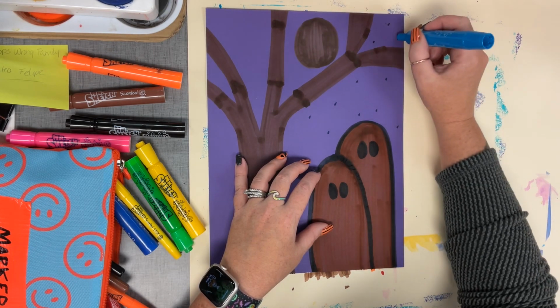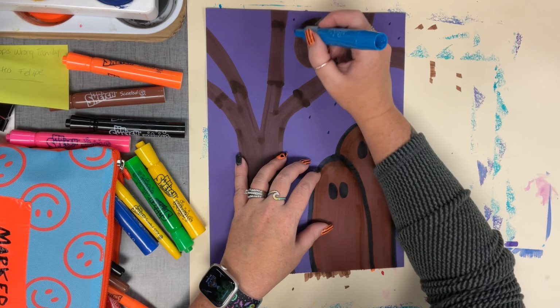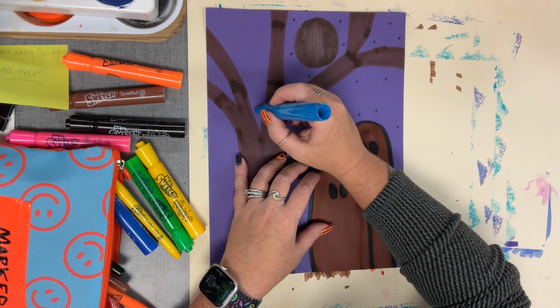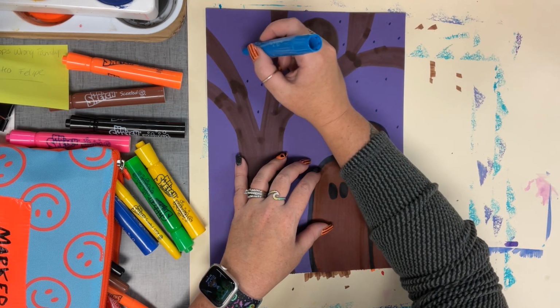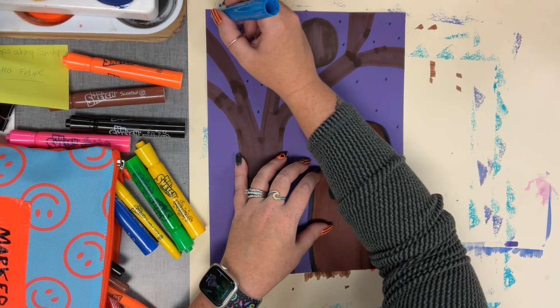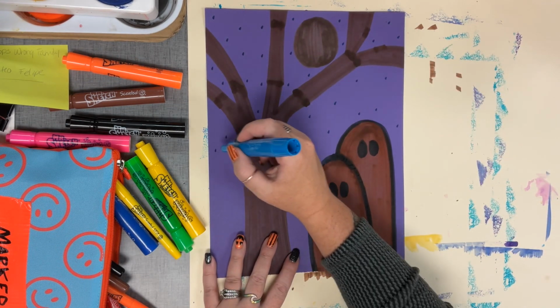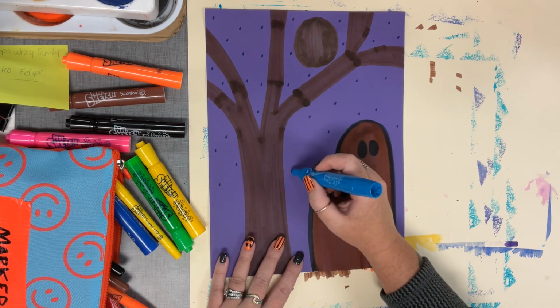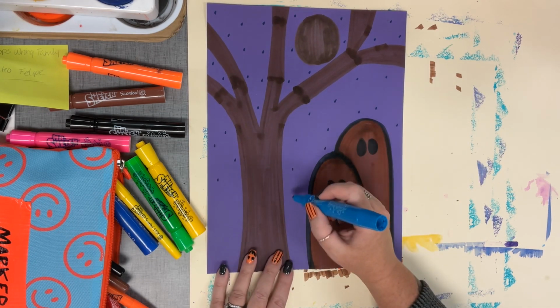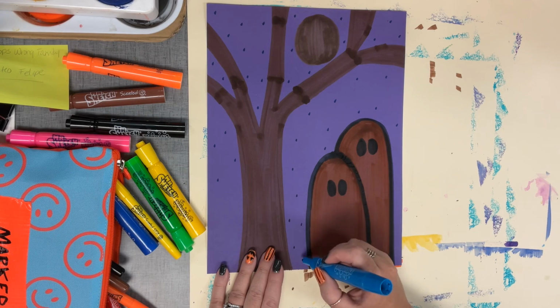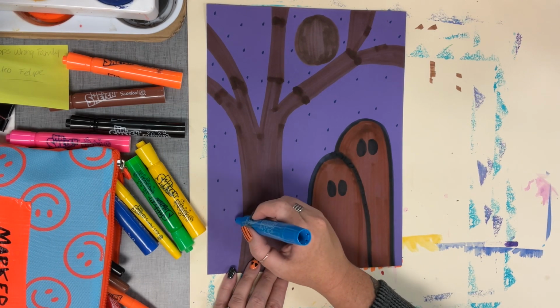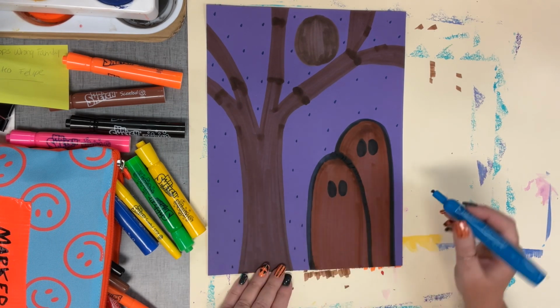So remember, stars are very far away, so they're going to look very small. Spread out your stars. Bring them all the way towards the bottom.